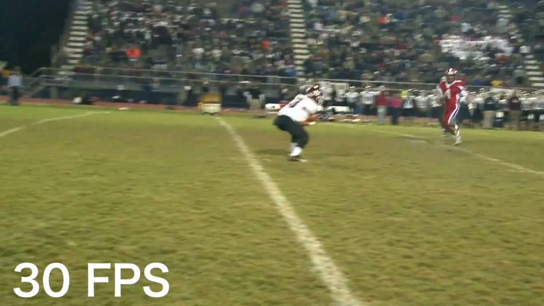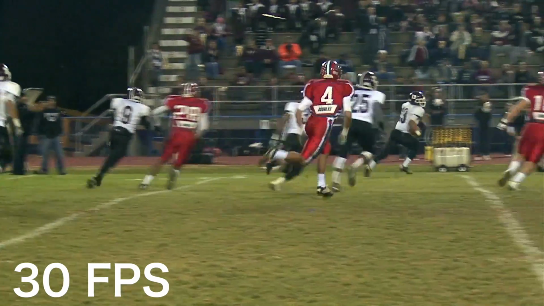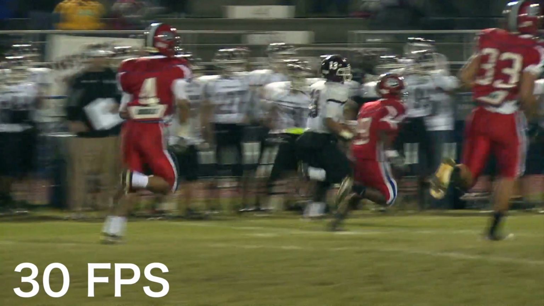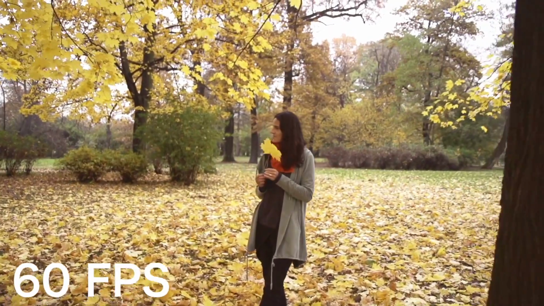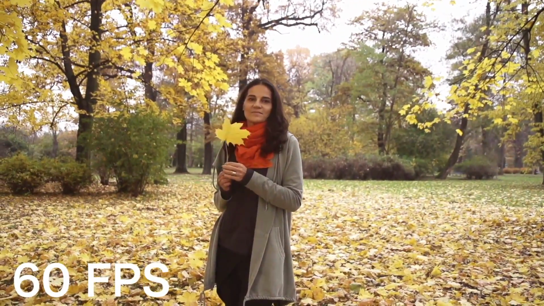If you film something with lots of fast movement like sports, filming at 24 or 30 frames per second might give you too much motion blur, making your entire image look blurry. That's why most of today's cameras give you the option of recording at 60 frames per second. Recording 60 still images every second also increases your shutter speed, in turn reducing motion blur.